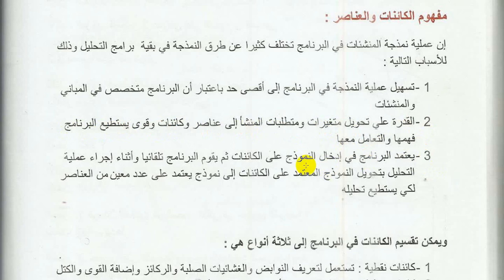3. The software depends on the insertion of the model as entities, and the program will simultaneously proceed with the task of analyzing by converting the entity-based model to a certain element-based model, so it can be resolved. So the model will be resolved in this case.